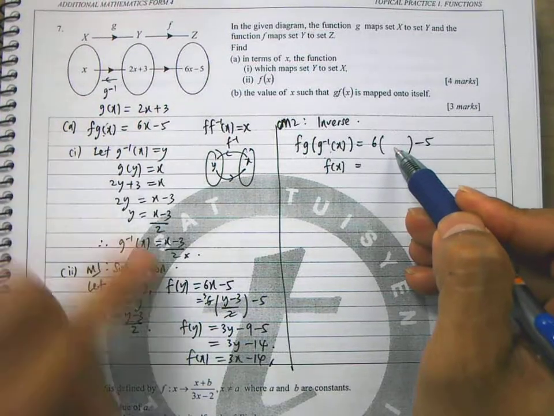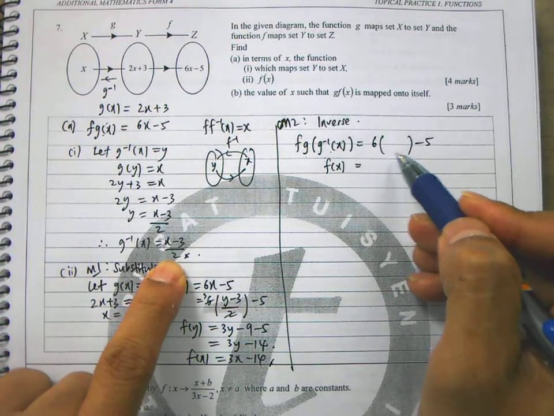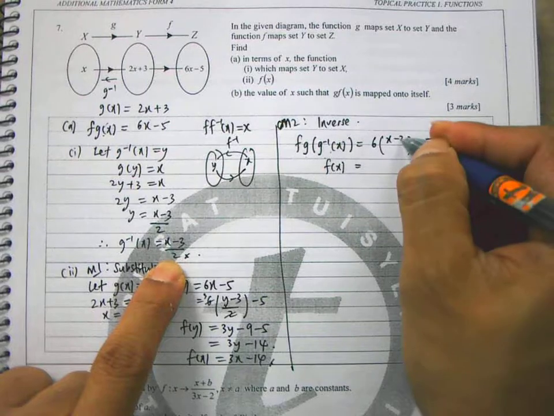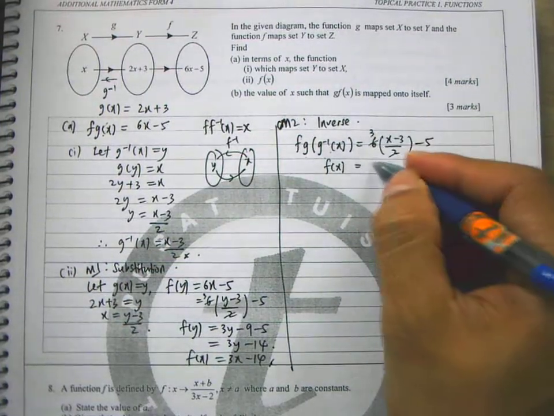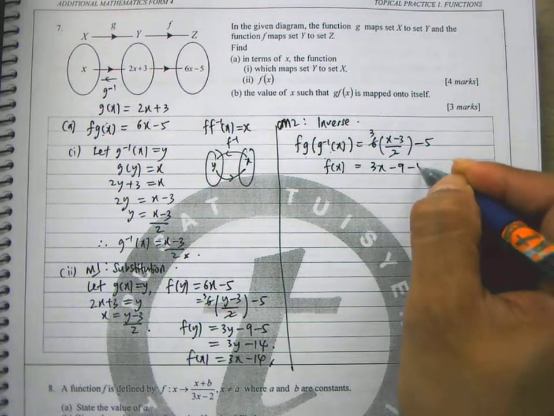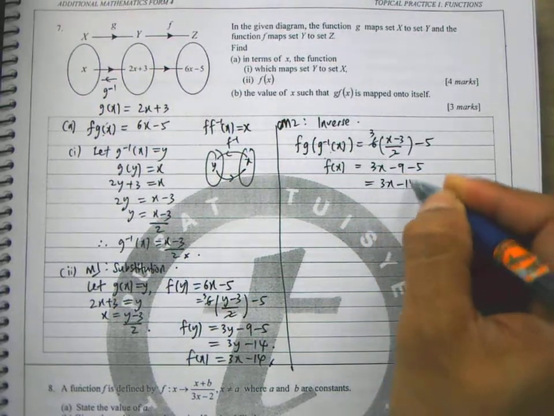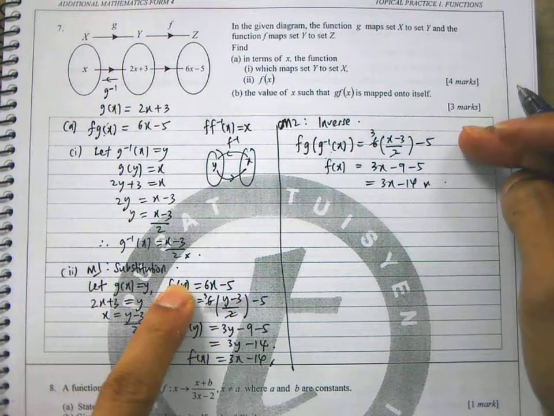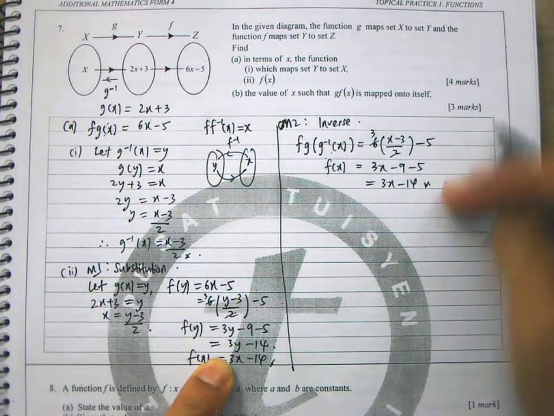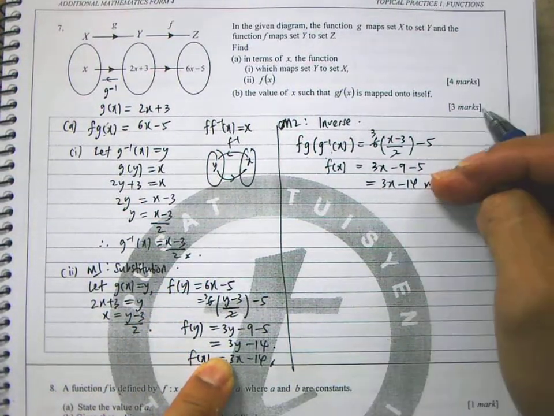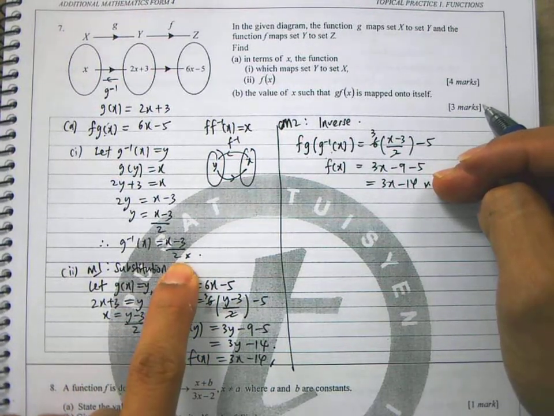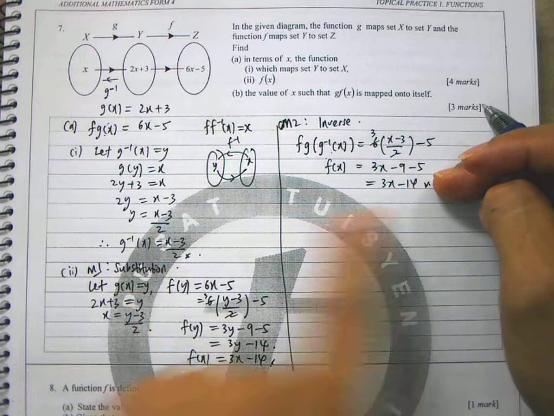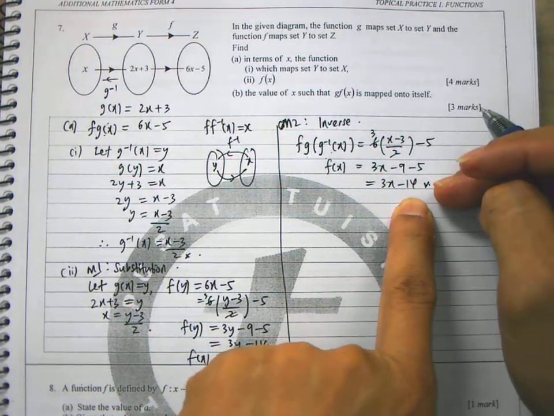We already know the result from part A, right? That your g inverse is (x minus 3) over 2. So as I cancel these two, I will get 3x minus 9 minus 5, which is 3x minus 14. Now you can see it's somewhat similar to the substitution method, but I don't have to rearrange the equation again because I've got this result already. I simply use the result from A1 and substitute inside here.